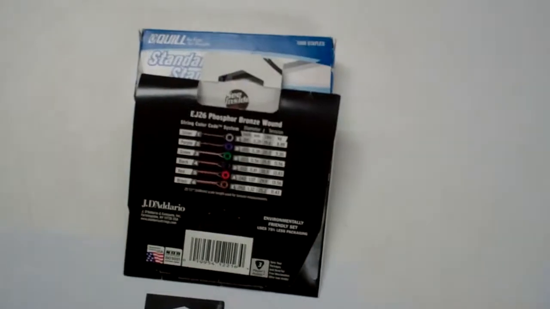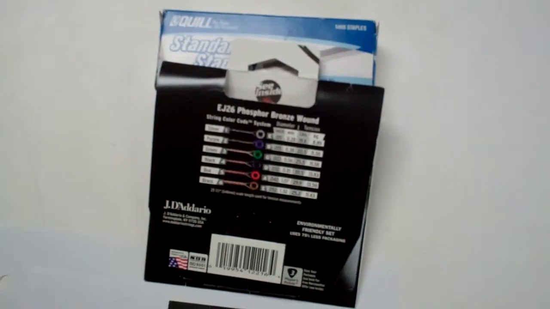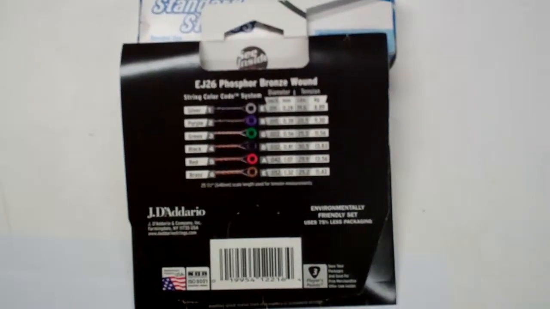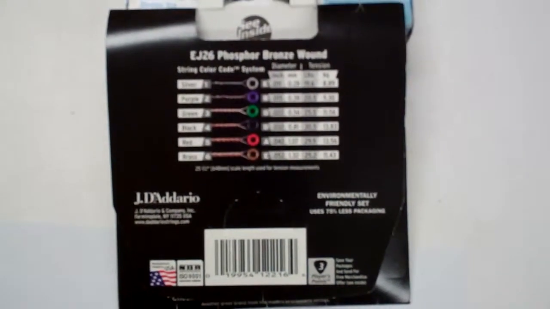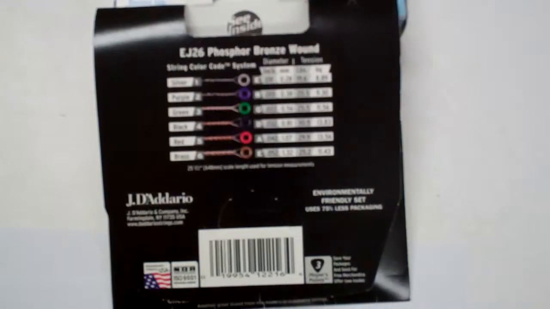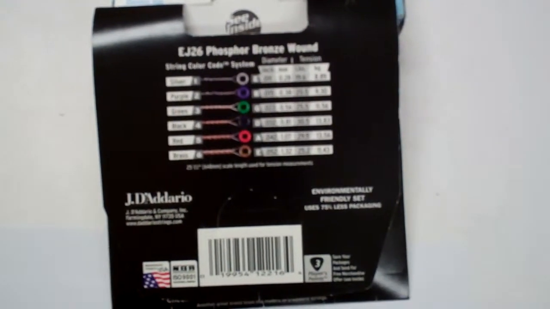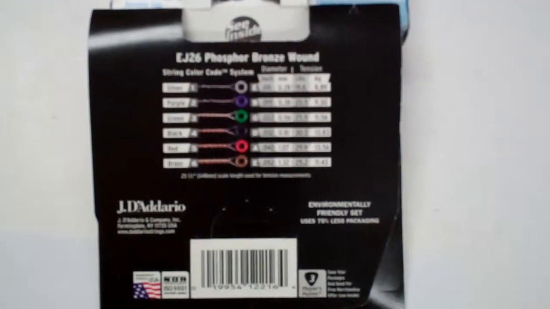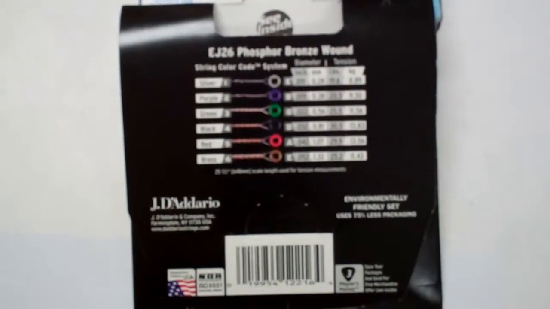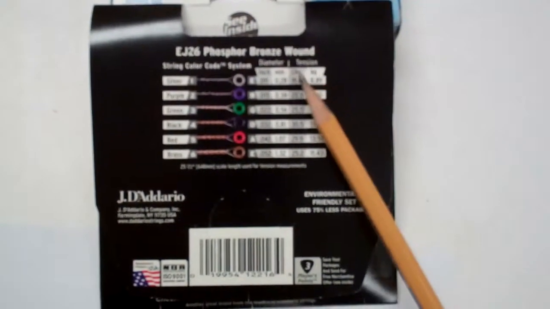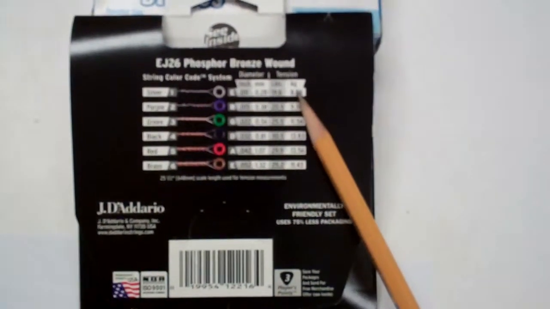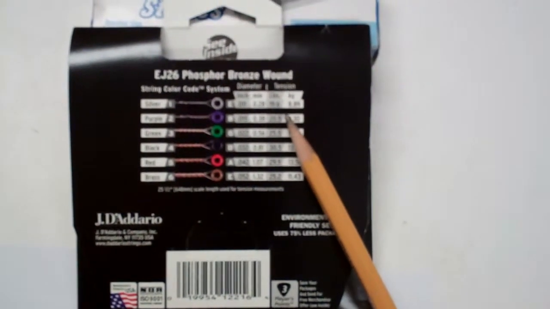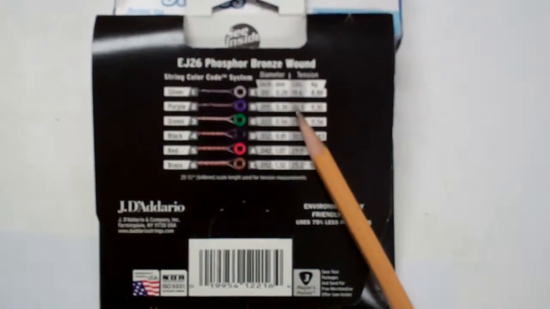This is on page 33 in the workbook. I've given you a copy of the packaging for these strings. These strings were selected because the manufacturer also elects to share the tension in the string. So we've got tension in the string in pounds and kilograms here, and we can actually use those.